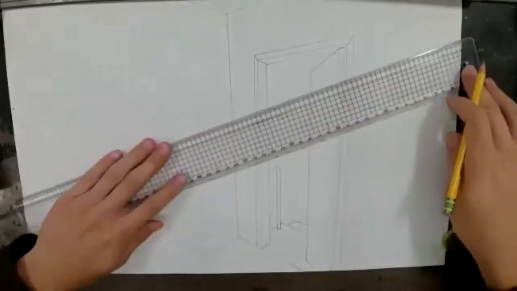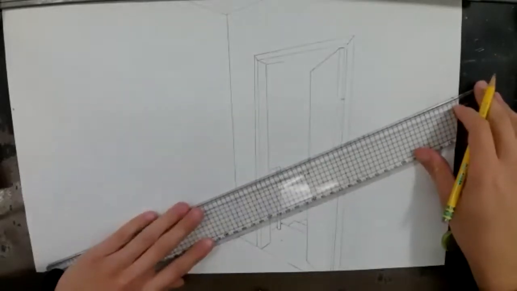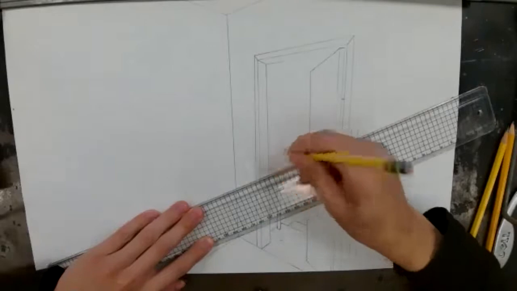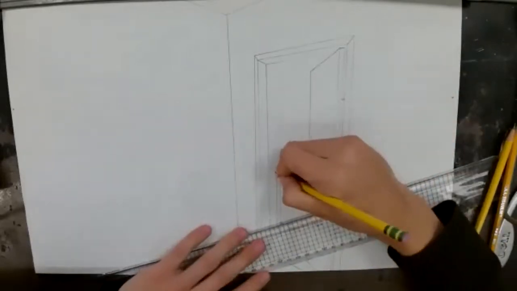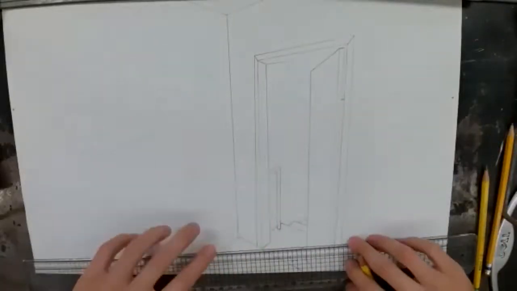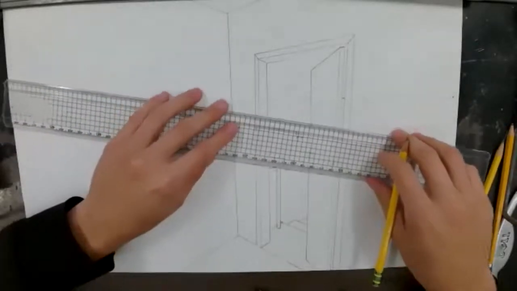Now let's add some thickness to the rail. Adding thickness, and I'm erasing some lines. So that's my rail. So what about the stairs? Let's make the rail going down.